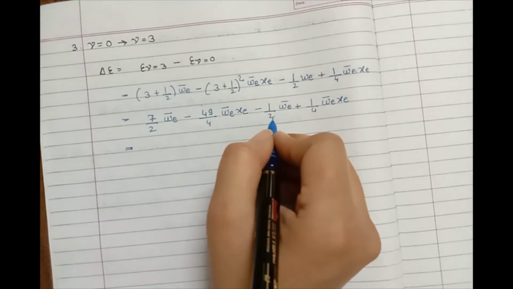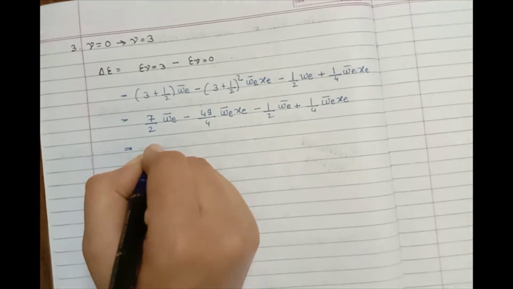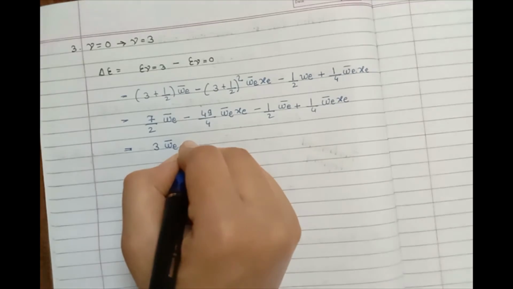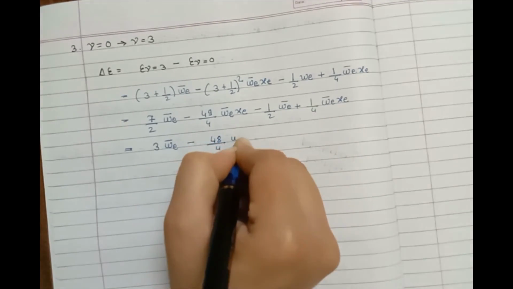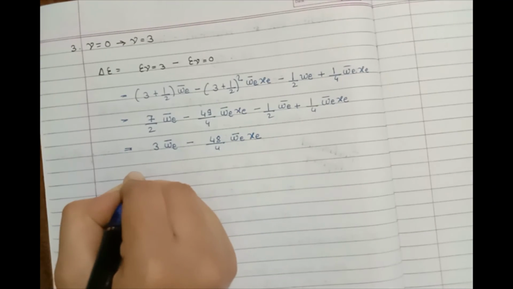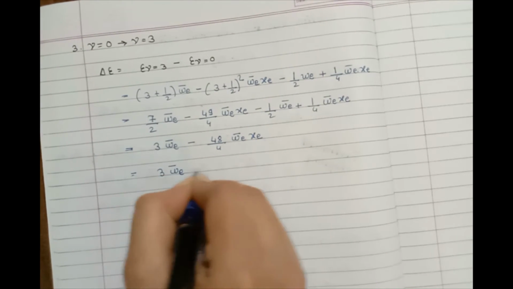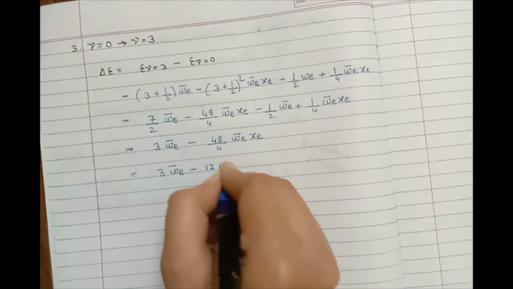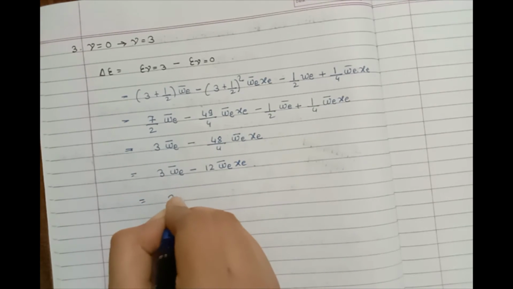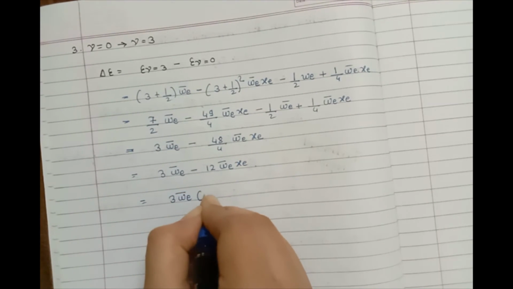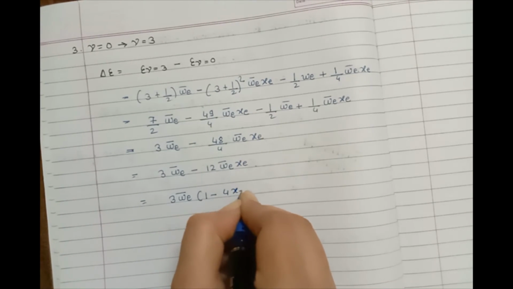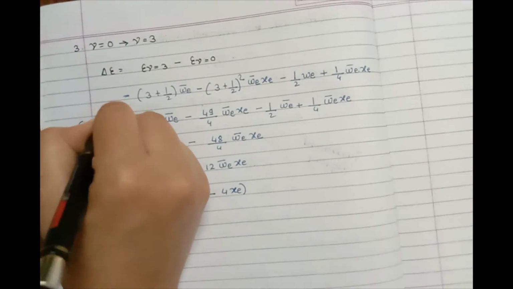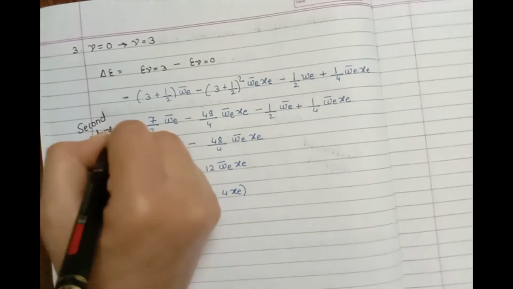So 7/2 minus 1/2 is 6/2, so 6/2 is 3 ω̄e. Now this is minus 48/4 ω̄e xe. So 3 ω̄e minus, 4 ones are 4, 12 are 48, ω̄e xe. Now taking the 3 common, 3 ω̄e into bracket (1 minus 4 xe). So this is known as a second overtone. This is known as a second overtone.